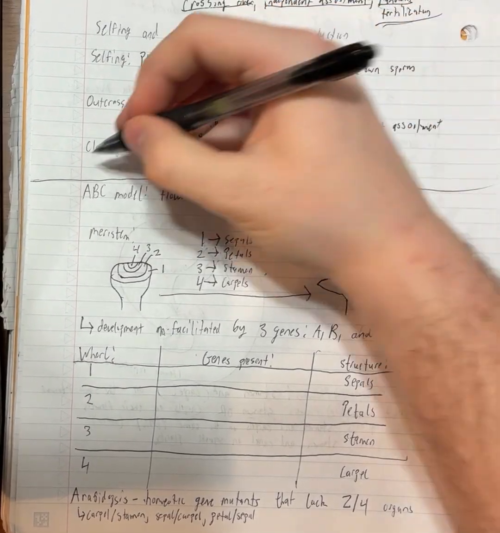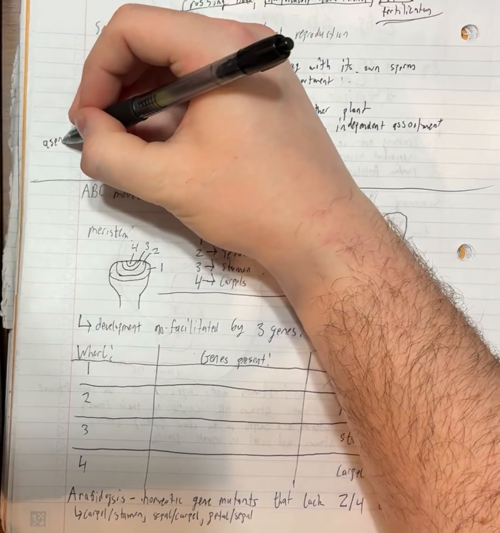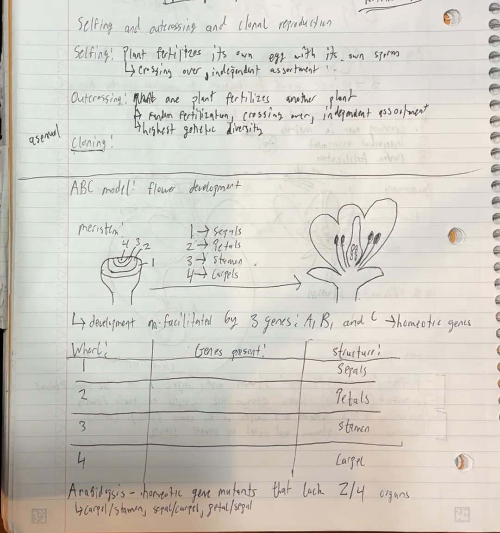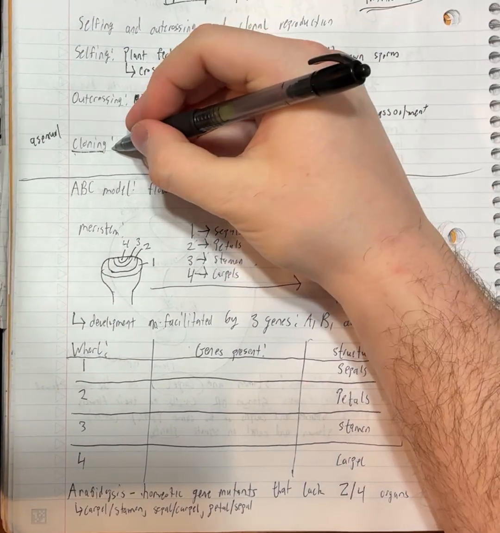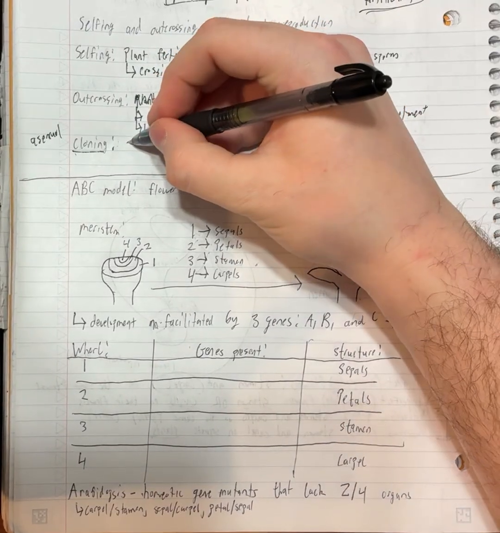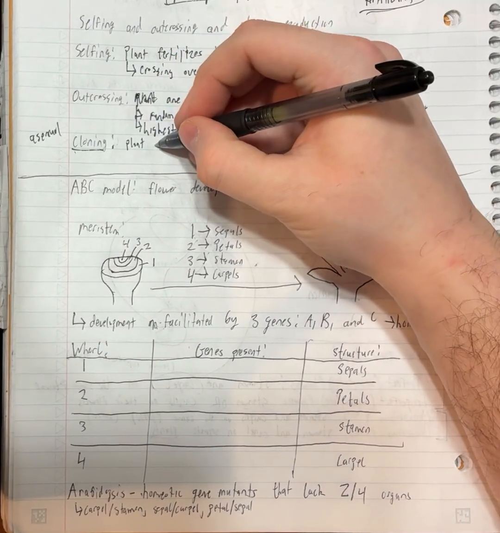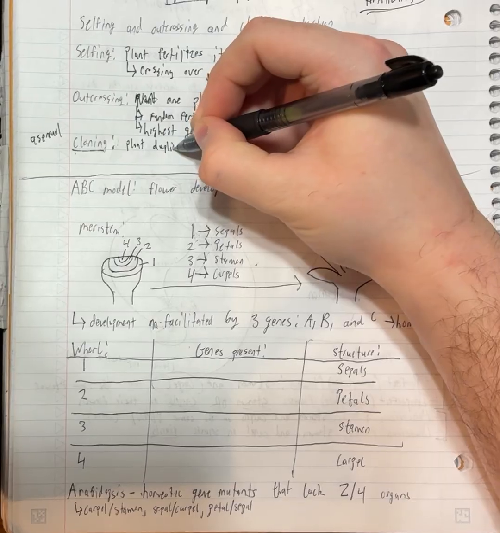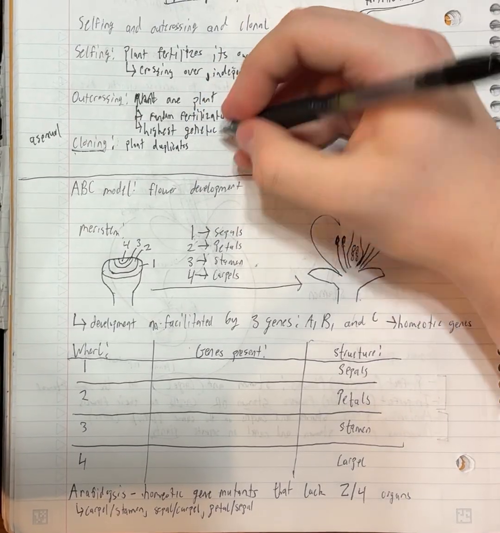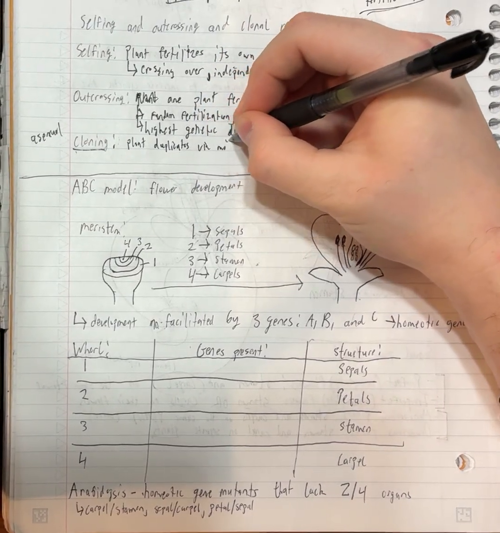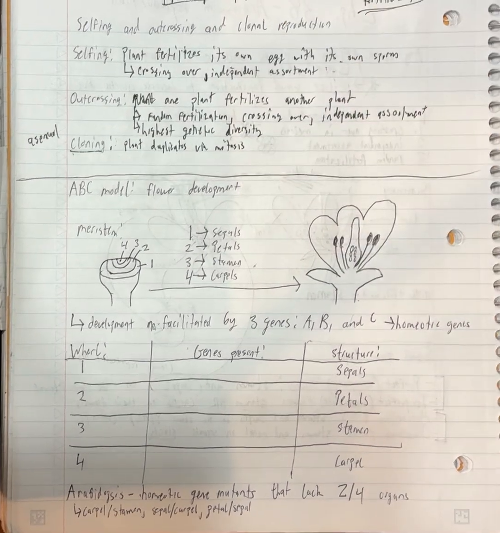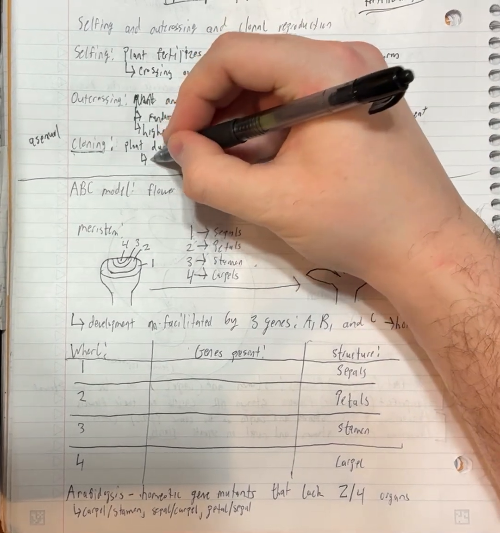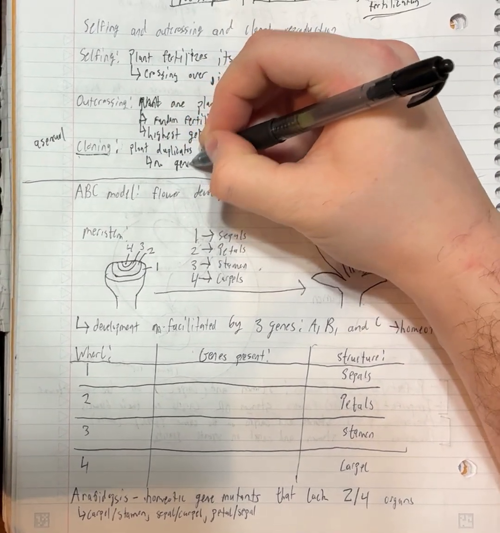And then the last one, and this is asexual, but just for the sake of comparison, cloning means plant duplicates via mitosis, so not meiosis. This would lead to no genetic diversity.